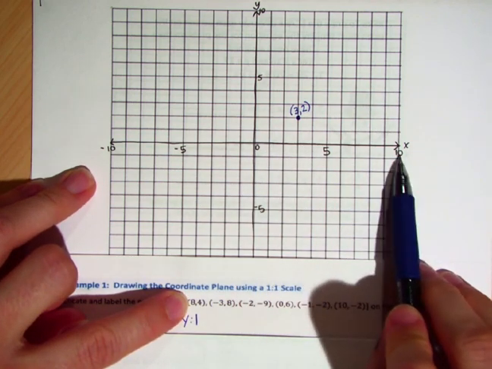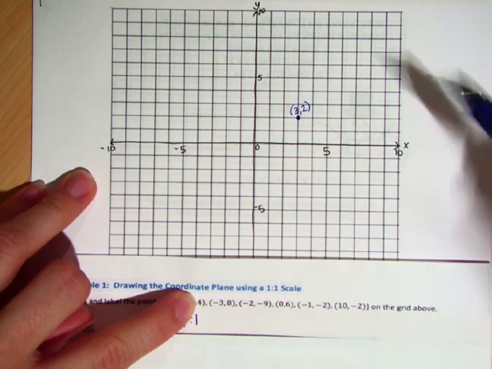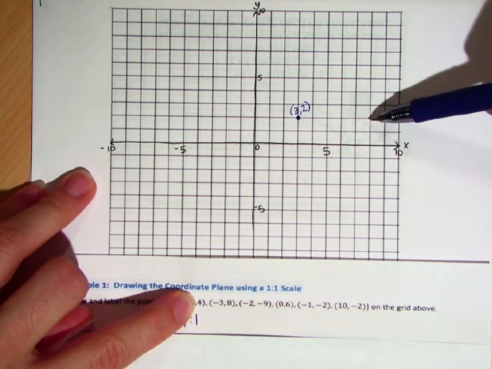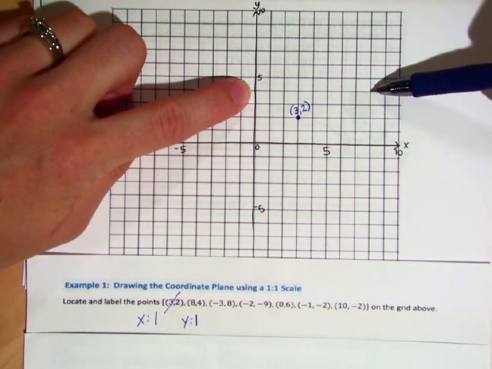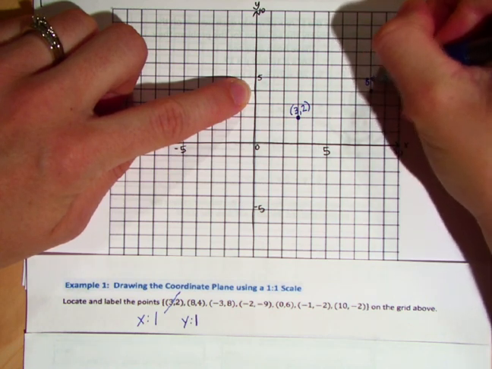Okay, (8, 4). So I'm going to come over to 8. Well, here's 10, 9, 8. And we're going to go y, positive 4. So we're at 8 and we're going to go up to 4 right here. And this is (8, 4).